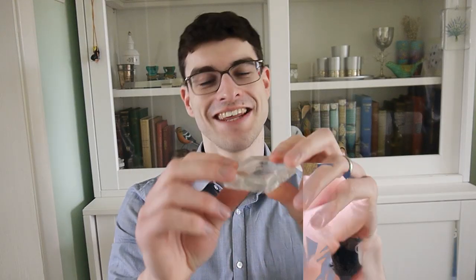The second object I want you to identify is this fossil. Have a look at that. It's very small, so I am going to have to zoom in on it, otherwise you've got no chance of identifying it. The third object is a mineral. Have a look at this. It's got some interesting properties which I will show you in a close-up.